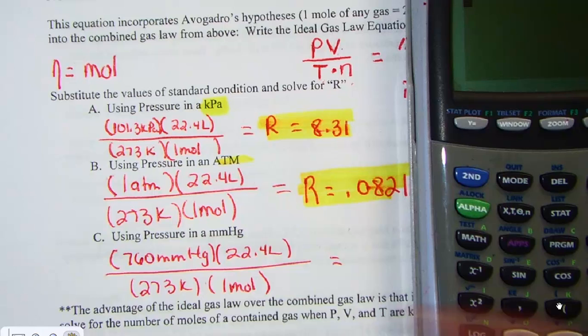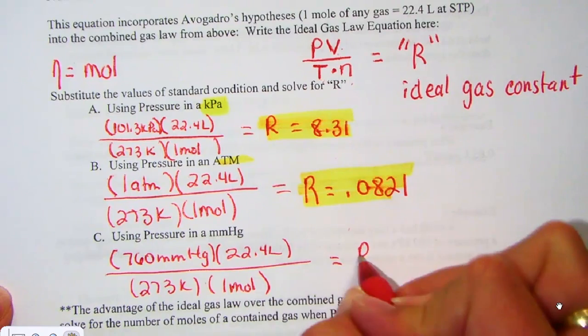Once we know those R constants, we only have to solve for them once. They're constants. Once we know them, we plug them into a PV = nRT problem. So we'll hit 760 times the molar volume of 22.4 divided by standard temperature of 273, and I find 62.4, I'll say.